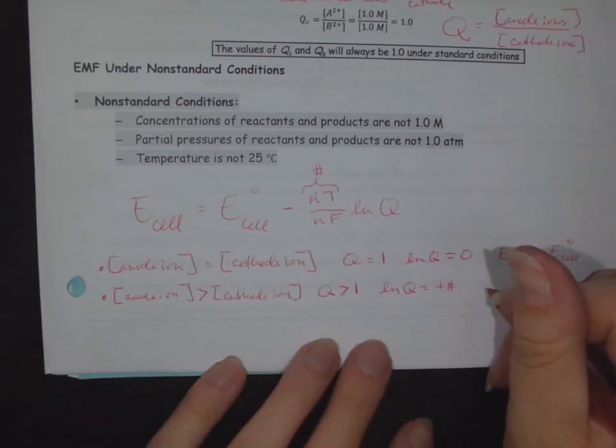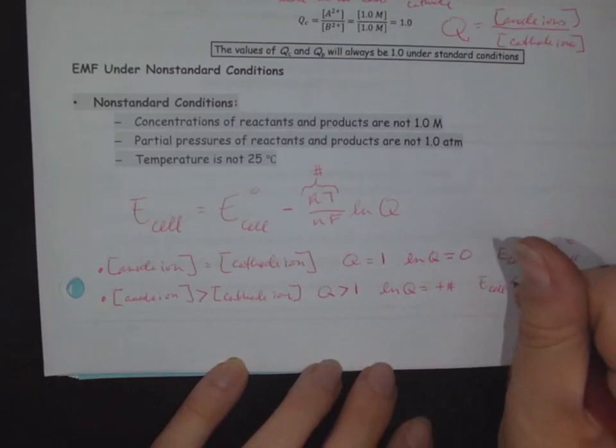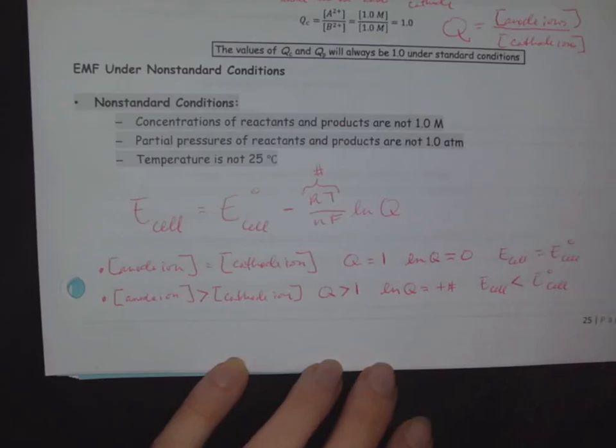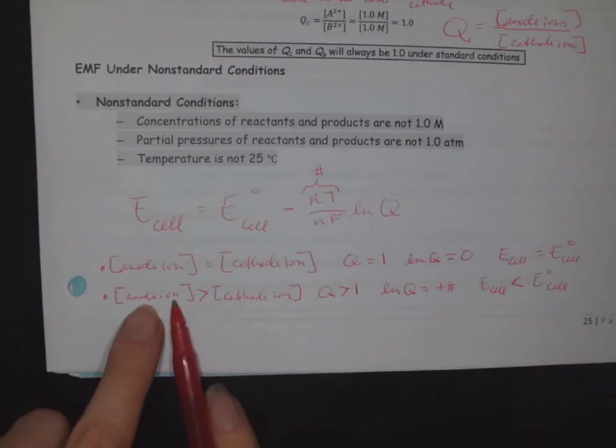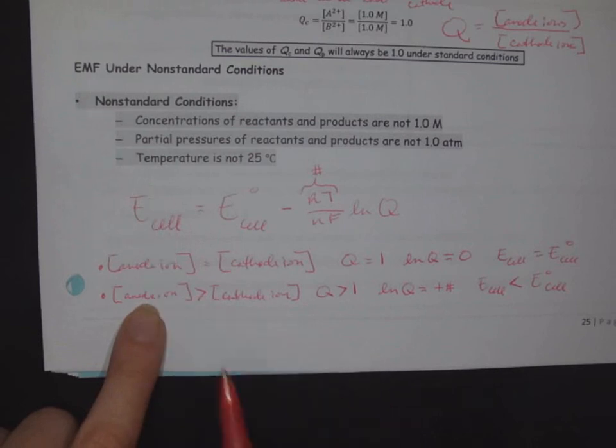So that would mean that this new battery has less voltage than the old battery at that standard. So when the anode outweighs the cathode as far as concentrations go, then the cell potential decreases.